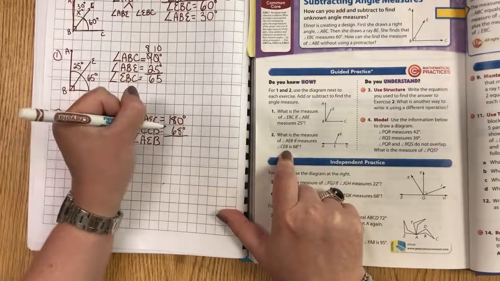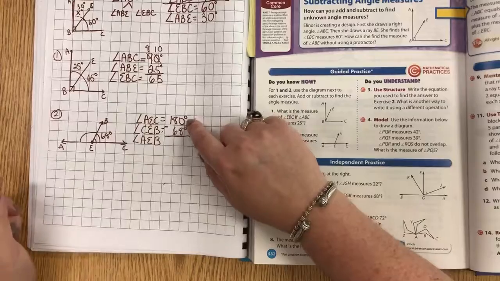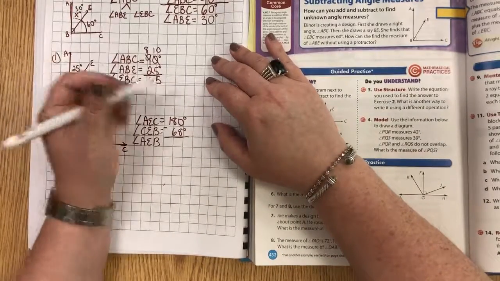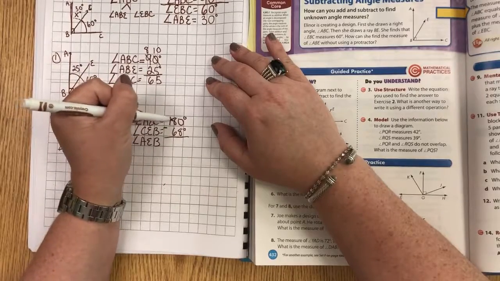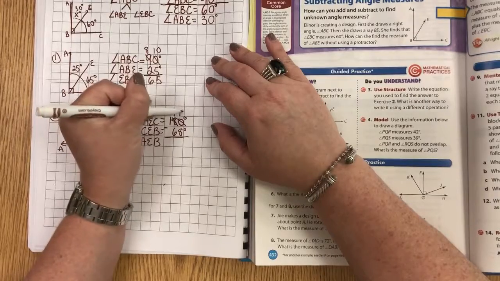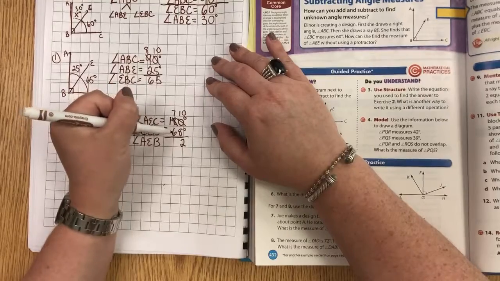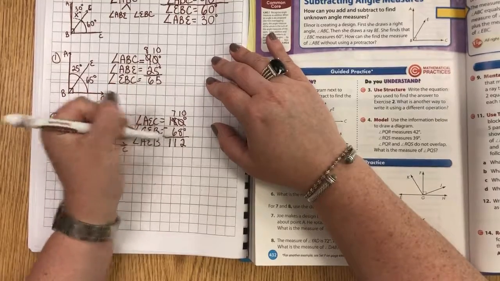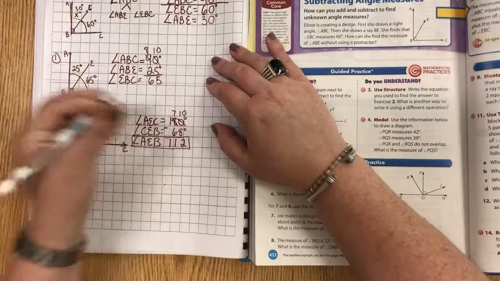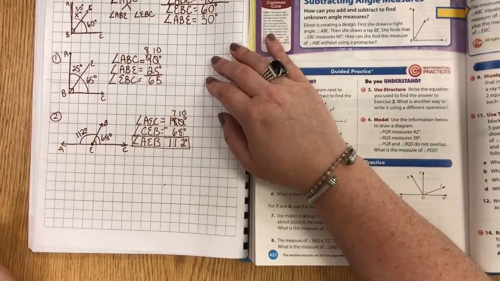Okay, I'm gonna have to subtract. This is my whole, this is a part, this is the other part. 8 minus 0, can't do it, go next door. That 8 becomes a 7. That 0 becomes a 10. 10 minus 8 is 2. 7 minus 6 is 1. Drop down that other one. So angle AEB is 112 degrees. Okay?